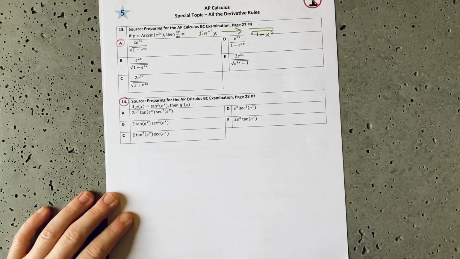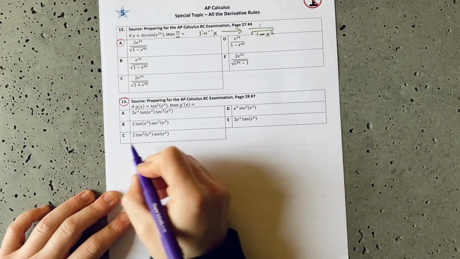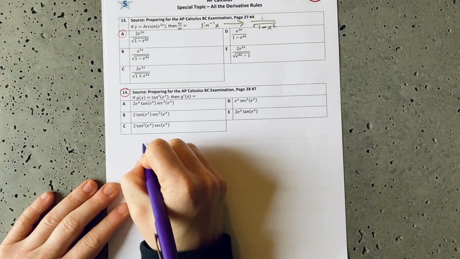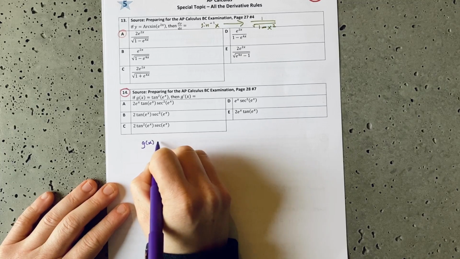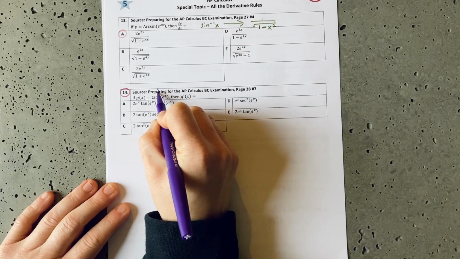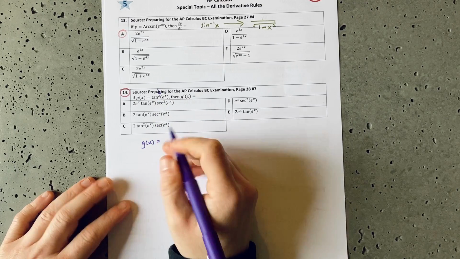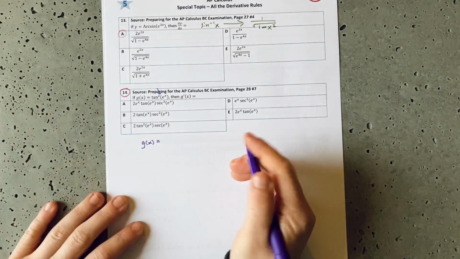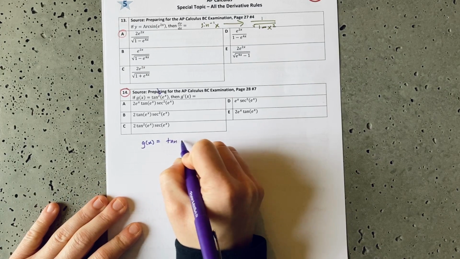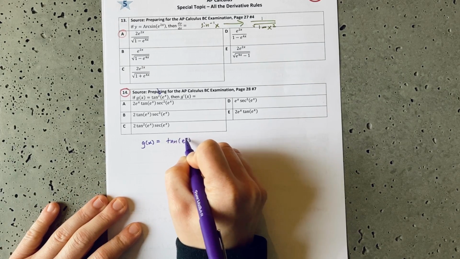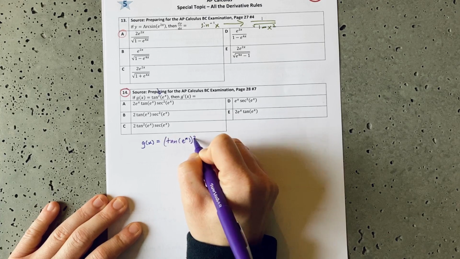14 is a little bit more complicated of a chain rule. First thing we're going to do is rewrite g of x. So g of x equals, anytime I have like a trig function squared, I like to rewrite it to have the square on the outside of the whole thing. So we have g of x equals tan of e to the x, that whole thing being squared.